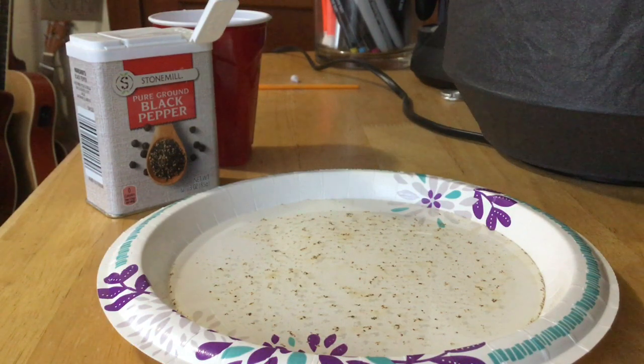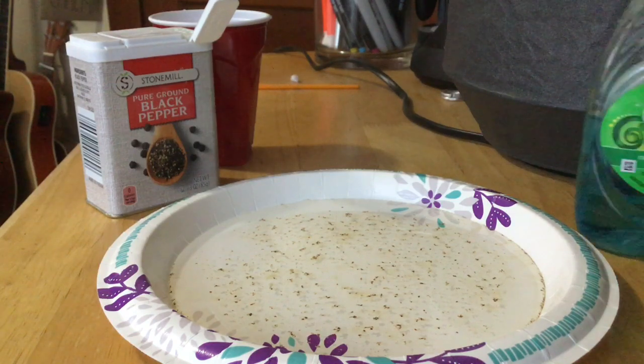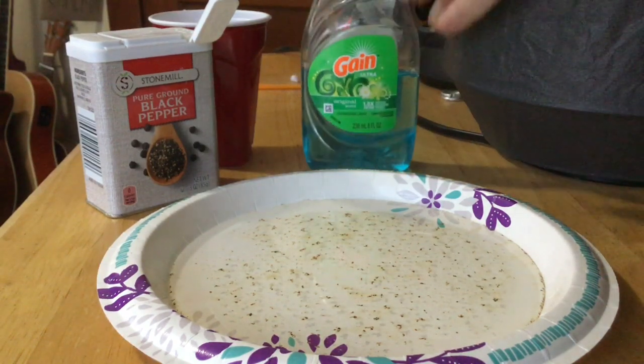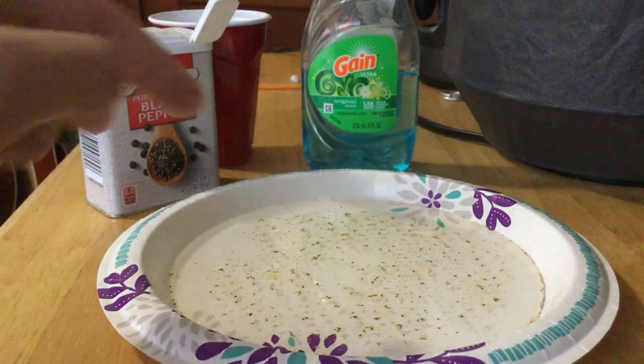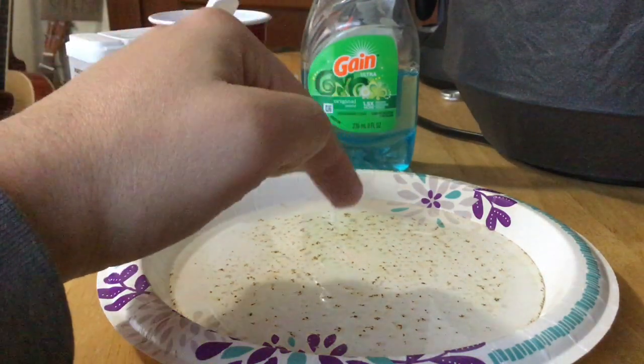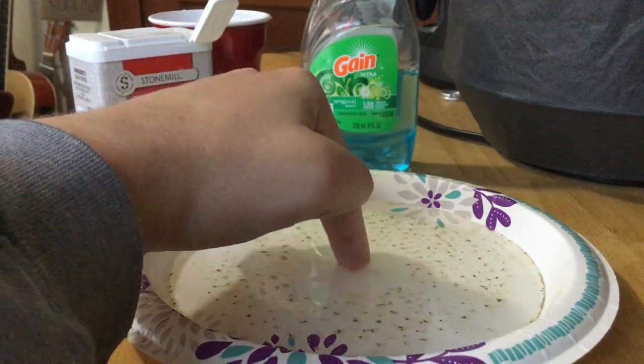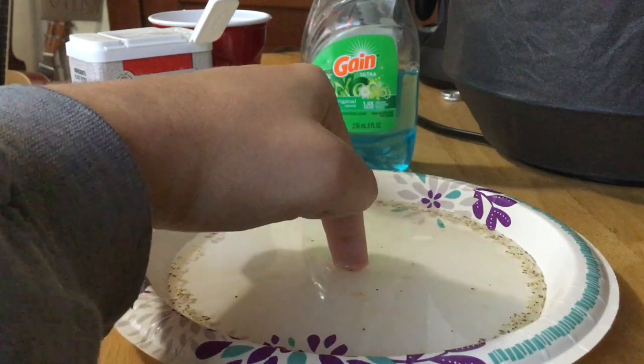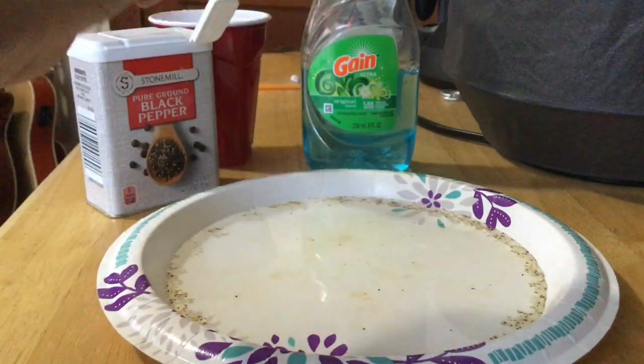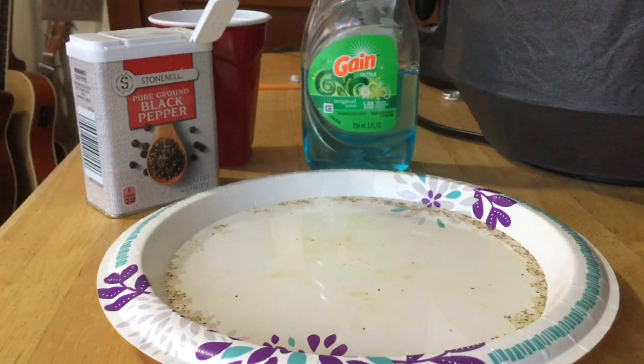So I'm going to go ahead and put a little bit of dish soap on my finger. And you do the same. Once you've got some dish soap on your finger, go ahead and place it in the water. Awesome. So, as you see, the ground pepper has moved to the outside. Once we used the dish soap, that was a completely different reaction than what we had before.